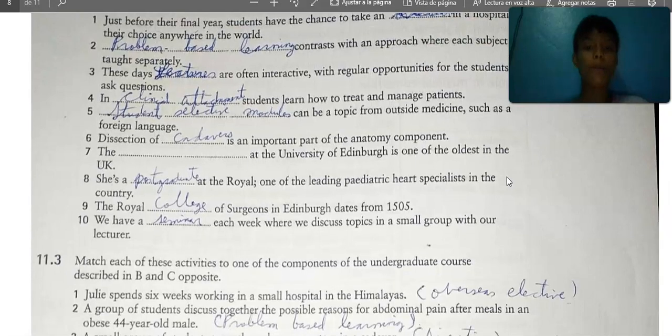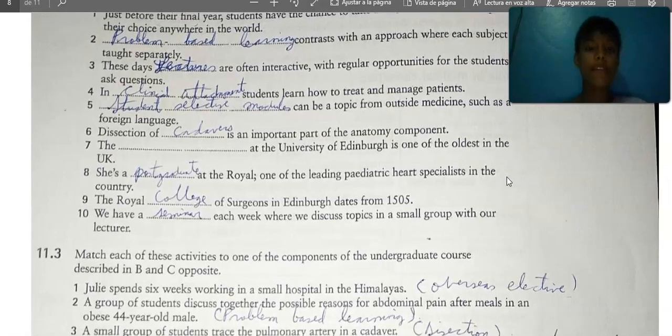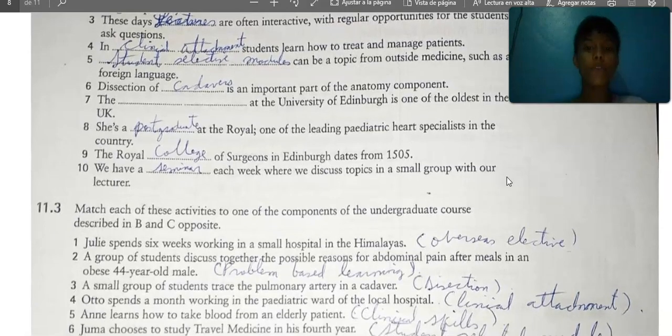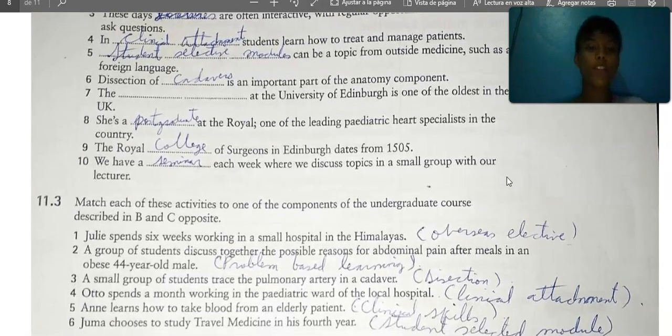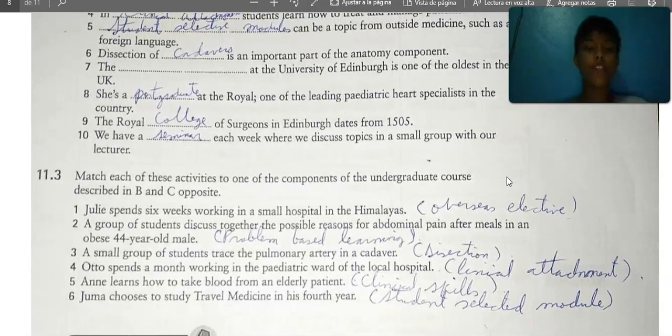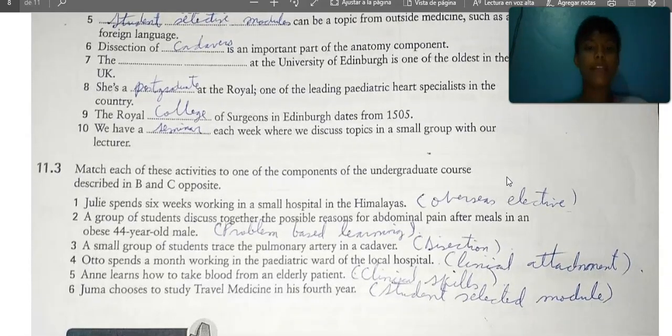in the world. Problem-based learning contrasts with the approach where each subject is taught separately. These days lectures are often interactive with regular opportunities for the students to ask questions. In clinical attachment, students learn how to treat and manage patients. Students' selective modules can be on a topic outside medicine, such as a foreign language. Dissection of cadavers is an important part of the anatomy component.